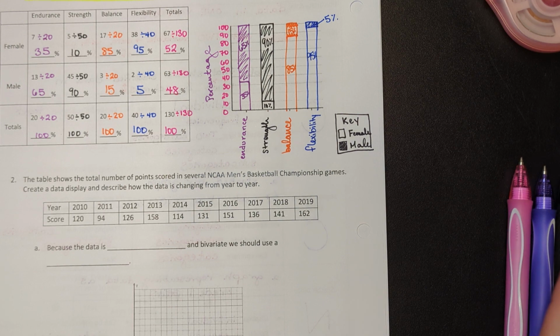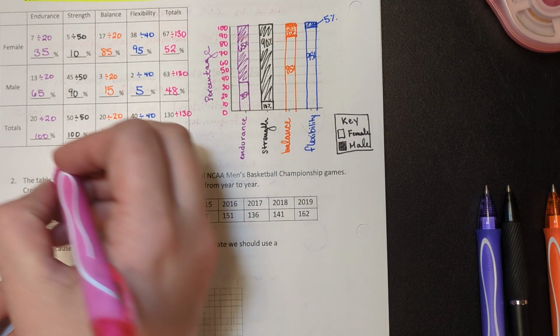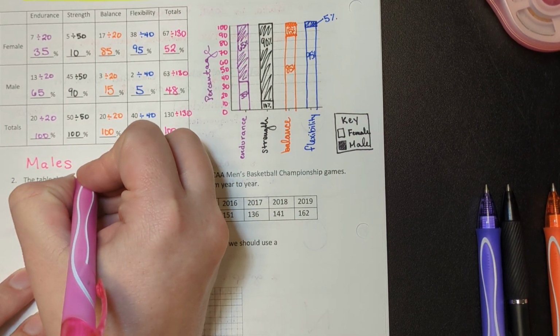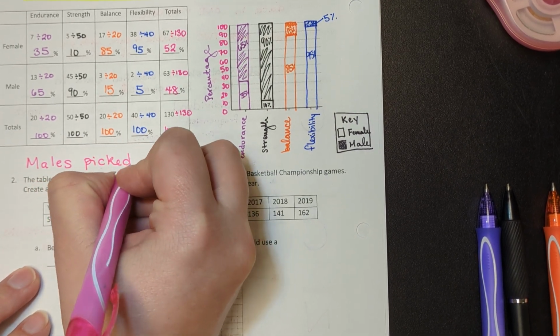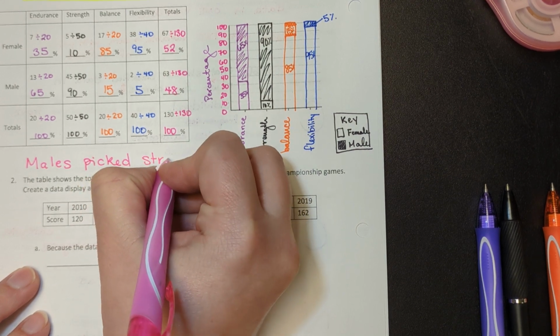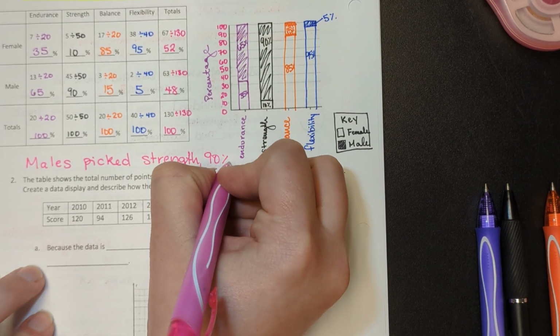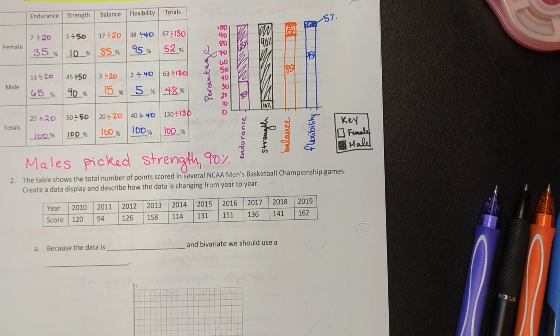So based off of your graph, they wanted to know which exercise had the greatest percentage for males. So which one did males pick the most? Strength. And they had what percentage? 90. And again, you do have a question just like this in your homework. Males picked strength. They had 90%. What was the highest one for females? Flexibility. Okay, they had 95%.